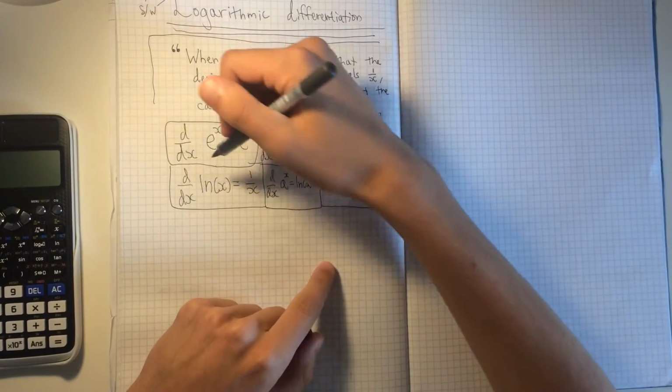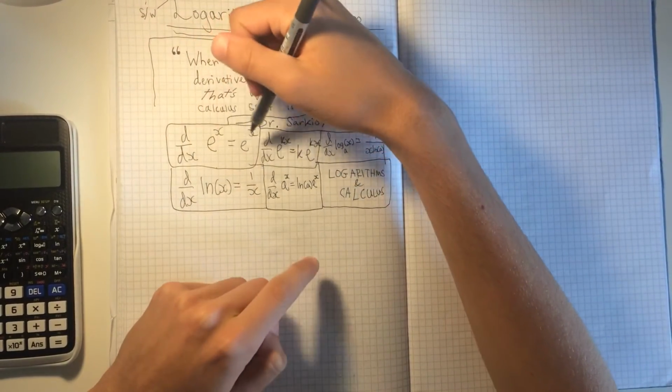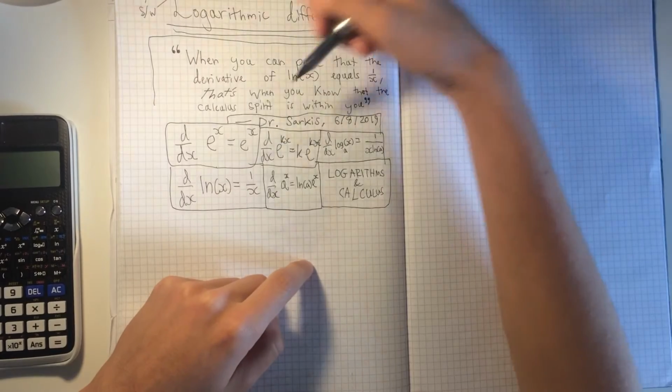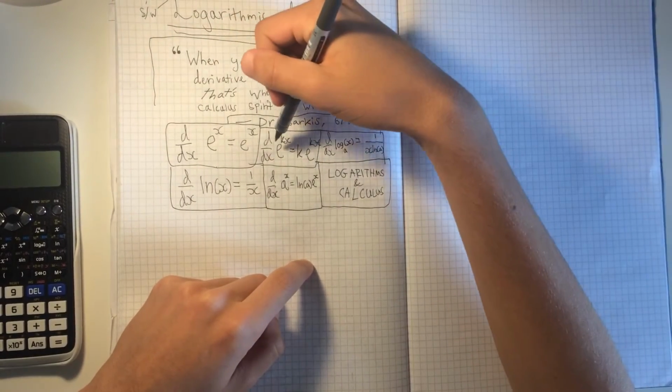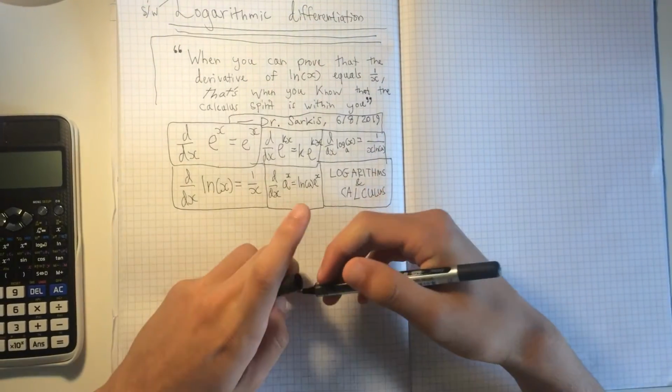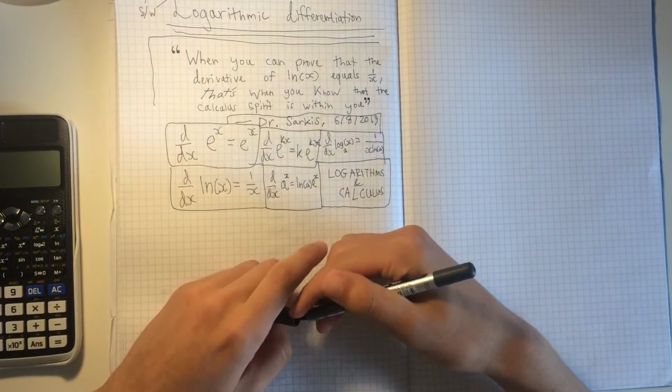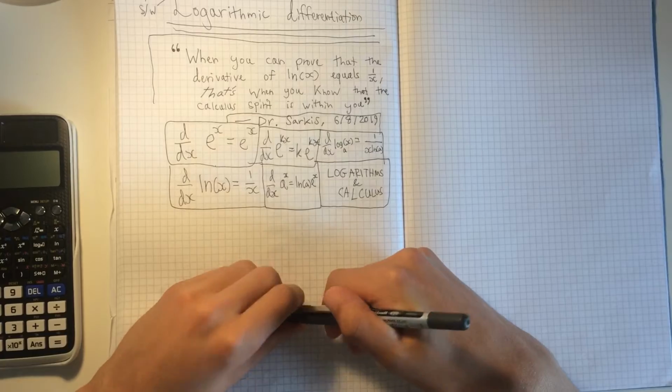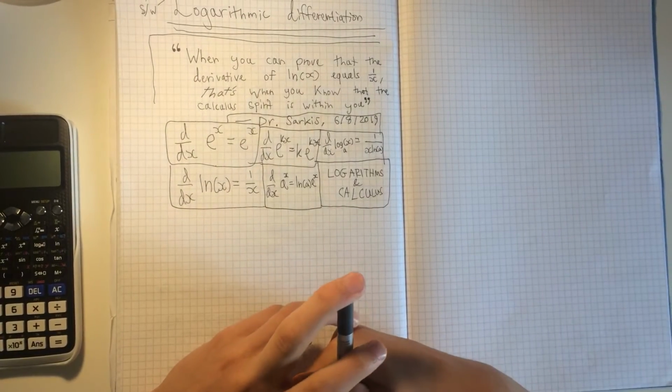So we know that the derivative of e to the power of x is e to the power of x, and partly that's because the derivative of e to the power of kx equals k times e to the power of kx, and if k equals 1, then you end up with what we started with, which is basically e to the power of x.